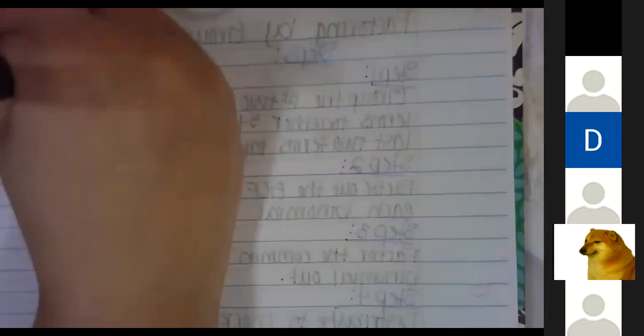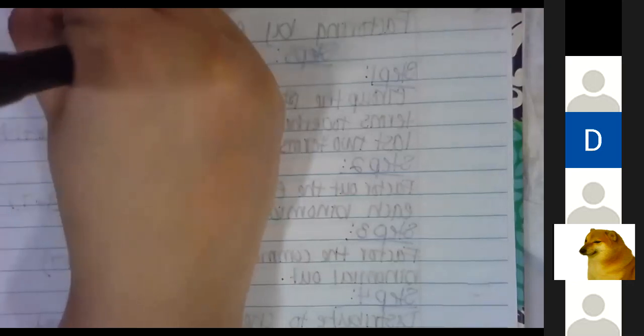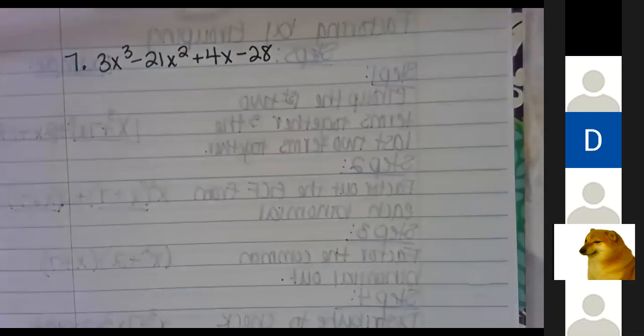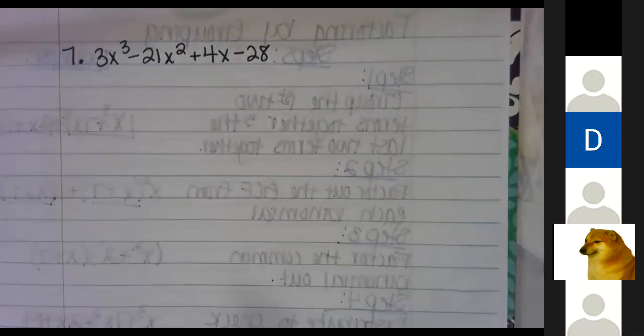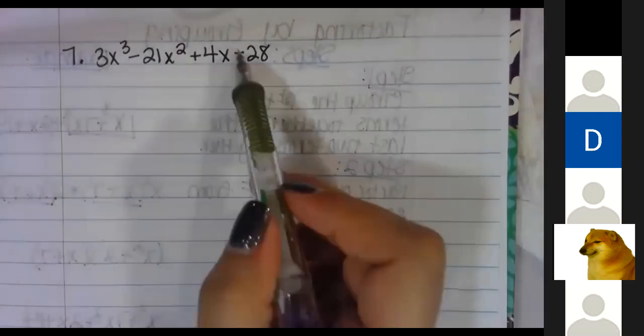This one's number 7. It's 3x cubed minus 21x squared plus 4x minus 28. All right. It's in 3, 2, 1, 0 form, so we're good.